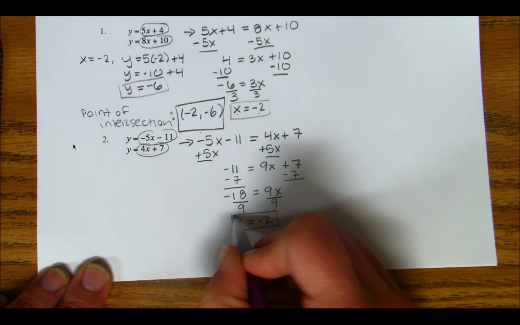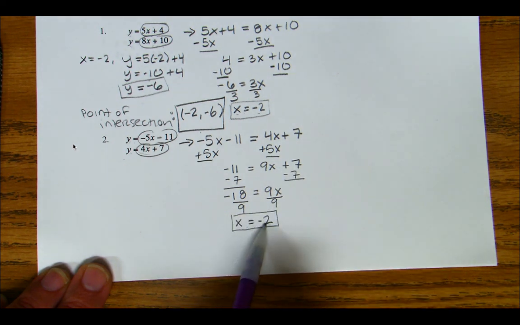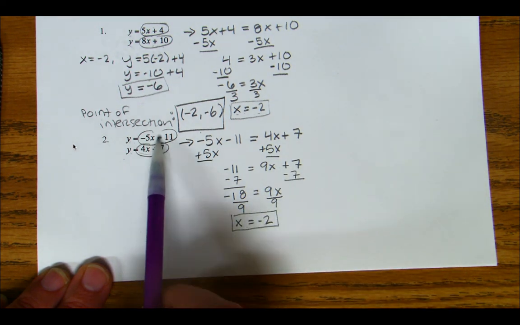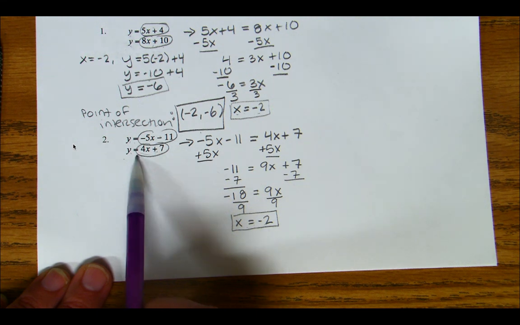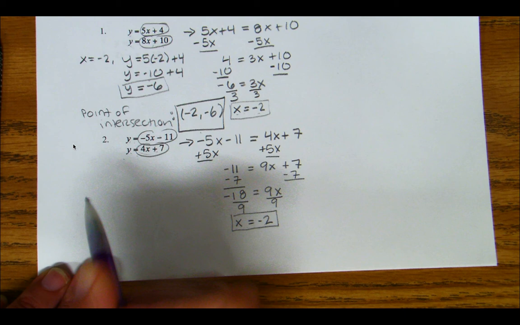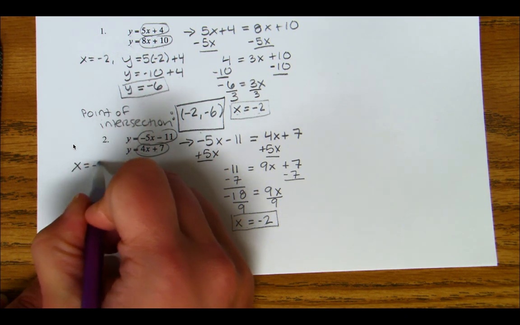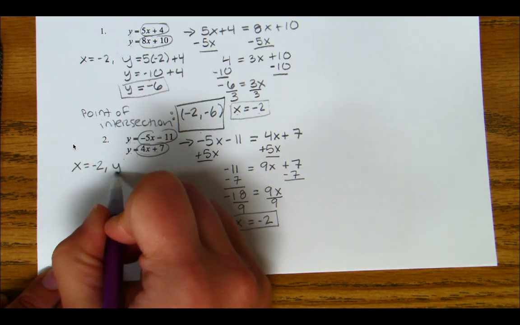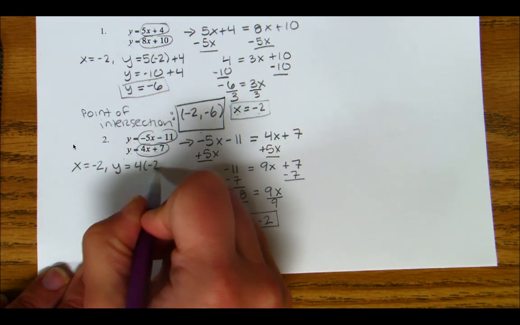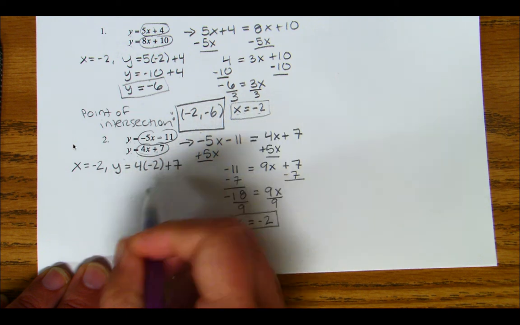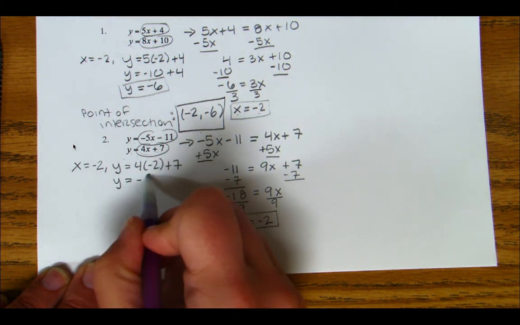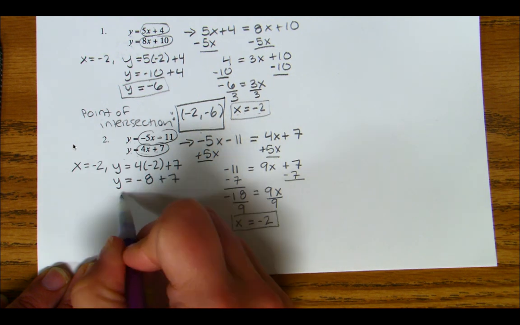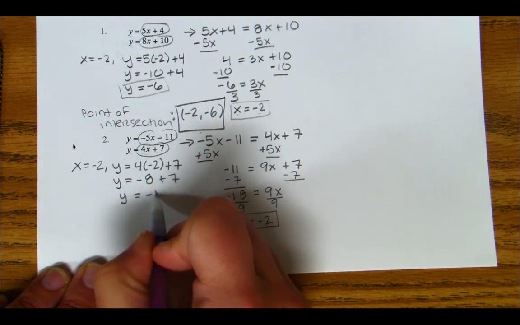Again, what I'm going to do is take x equals negative 2 and plug it into one of these equations. It does not matter which one you choose, you will get the same result. I'm going to pick the bottom one this time. For x equals negative 2, I end up with y equals 4 times negative 2 plus 7, and I'm going to solve from there. So we get y equals negative 8 plus 7, which means that y is equal to negative 1.